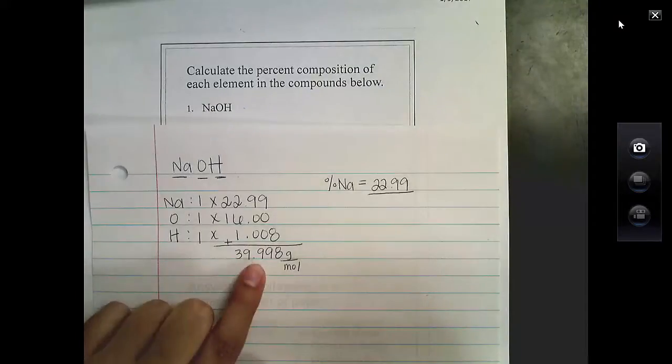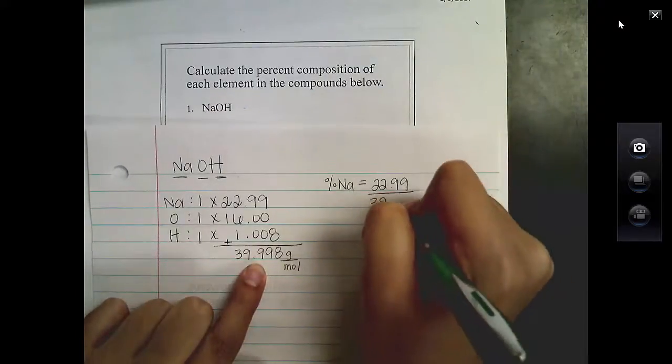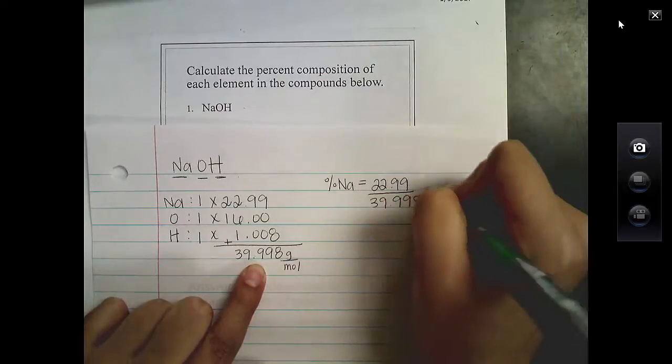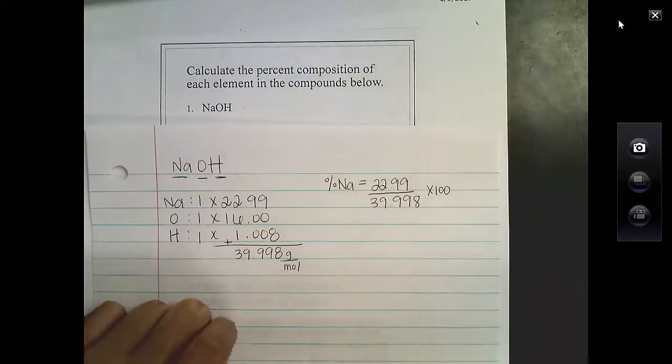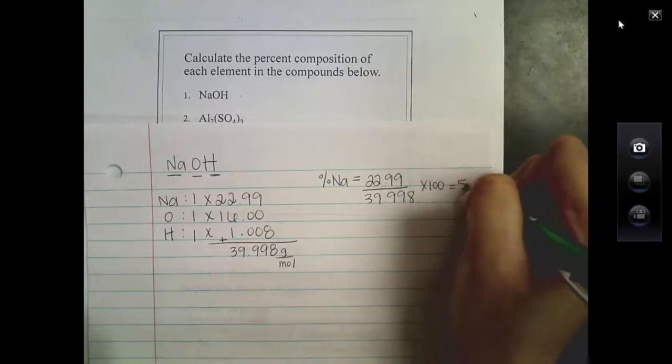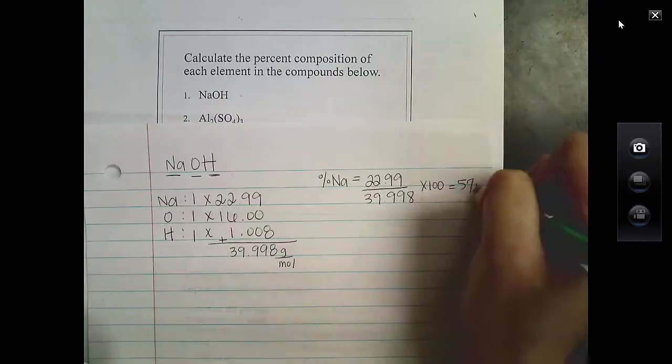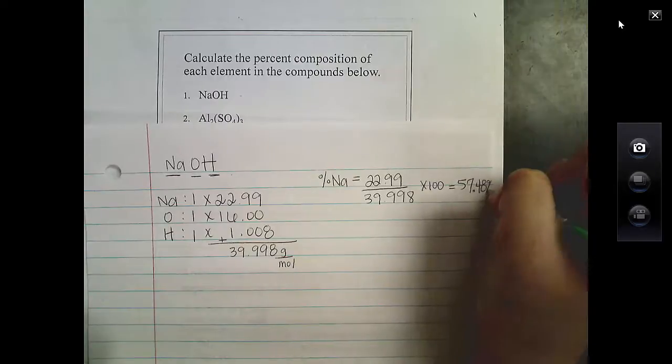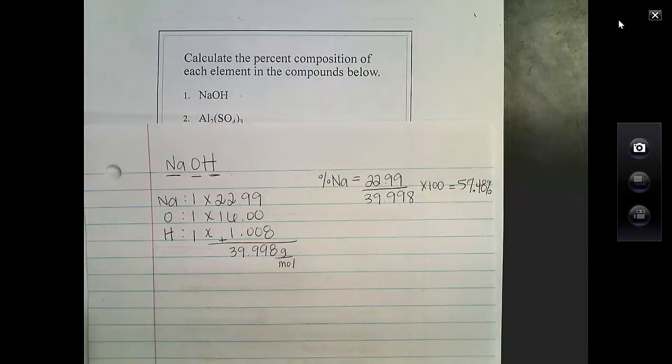So that's my molar mass down here, 39.998. I multiply my answer times 100 to get a percentage. On your calculator, you take 22.99 divided by 39.998 times 100. Round a little bit, we get 57.48%.